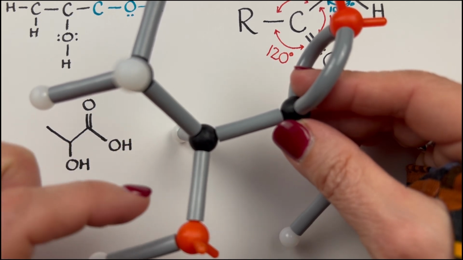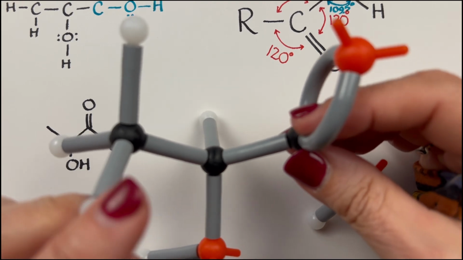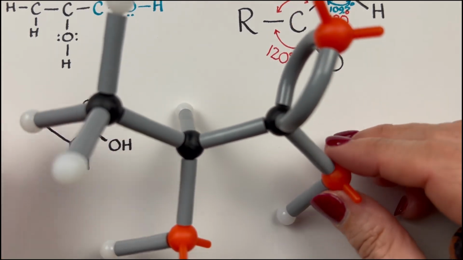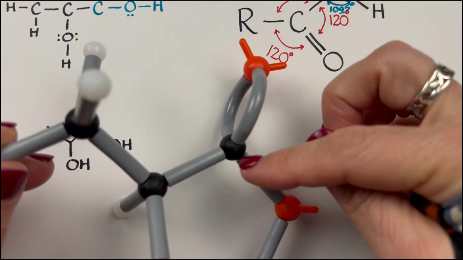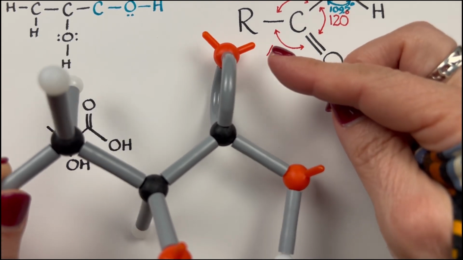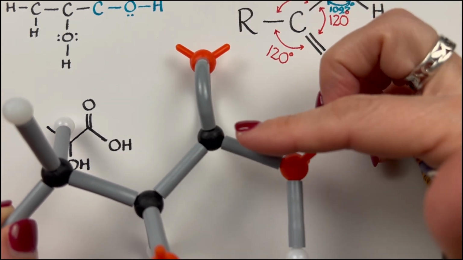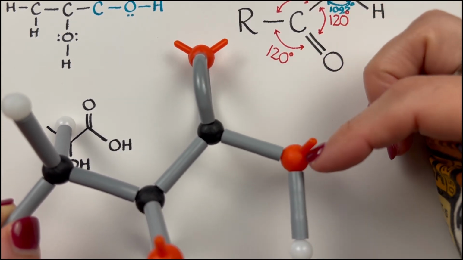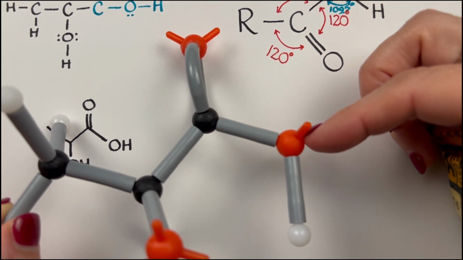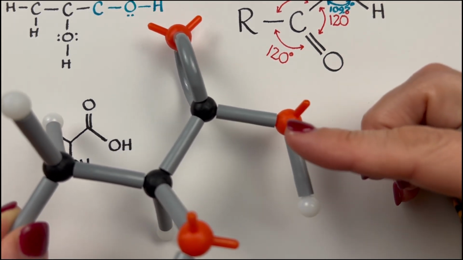109.5, 109.5. All these are 109.5. Okay. And then here's our carbon double bonded to the oxygen. Okay, so that's corresponding to that part. And here's our single bond to this oxygen with hydrogen.